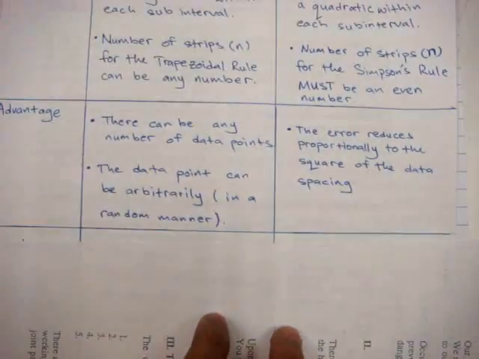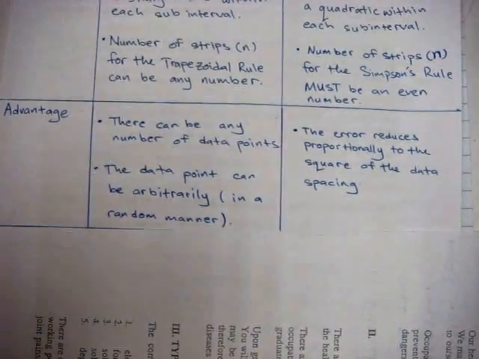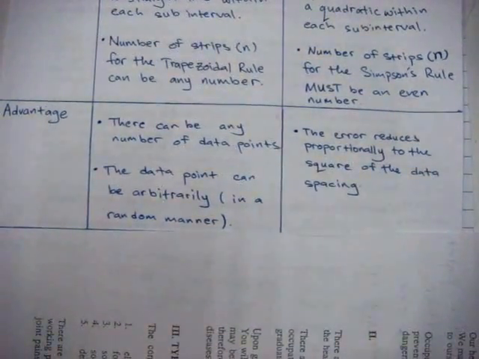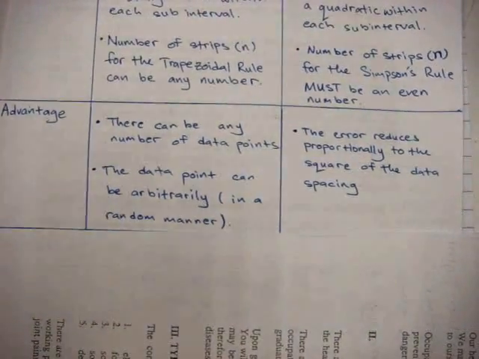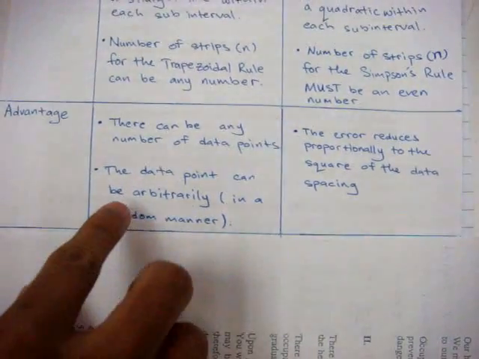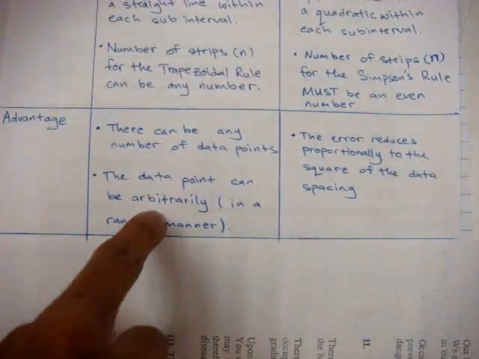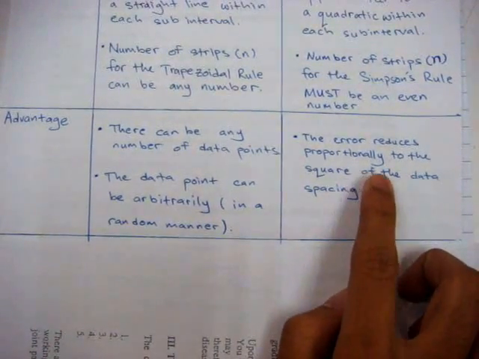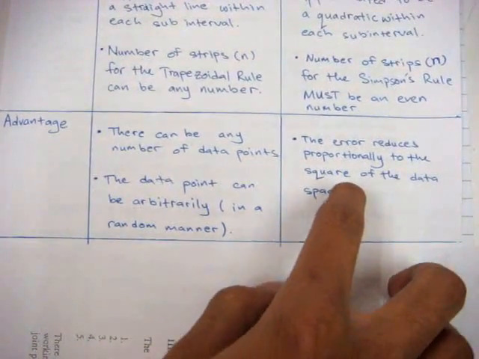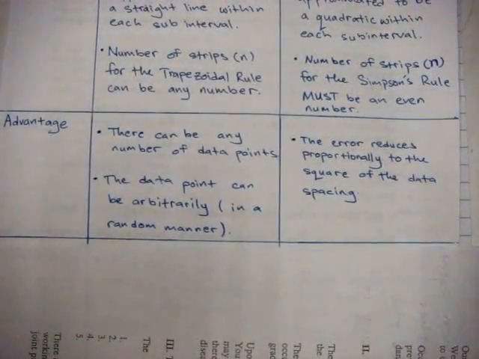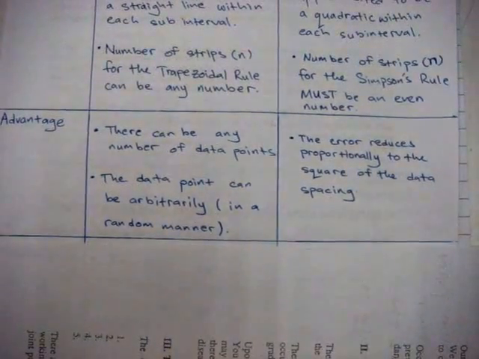Next, we will compare and contrast the advantages and disadvantages of the two rules. For the advantage of the trapezoidal rule, there can be any number of data points, and the data points can be arbitrary, which is in a random manner. And the advantage for the Simpson's rule is that the error is reduced proportionally to the square of the data spacing. So basically it means the smaller the data spacing, the smaller the error.